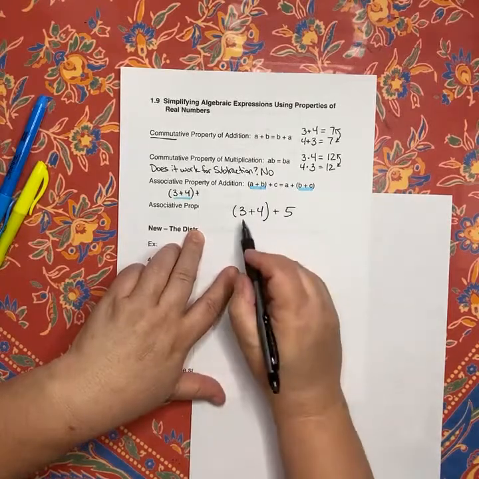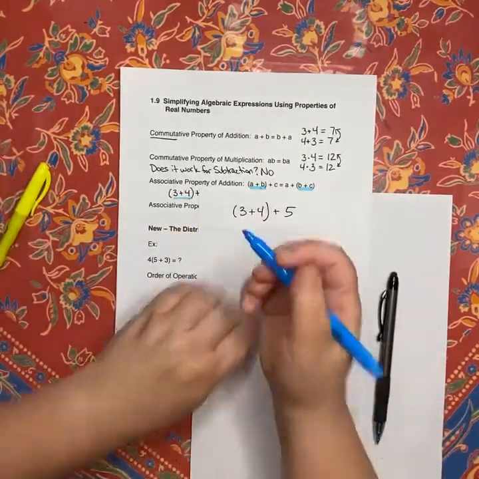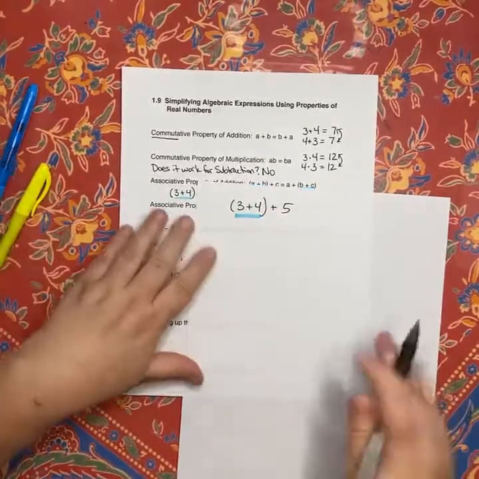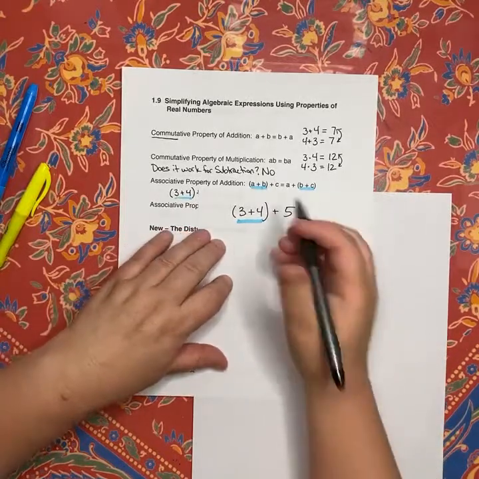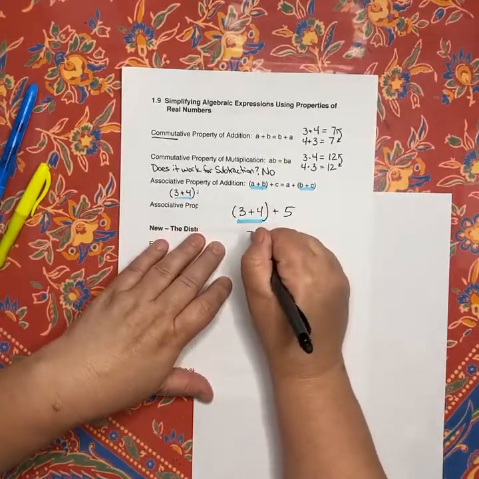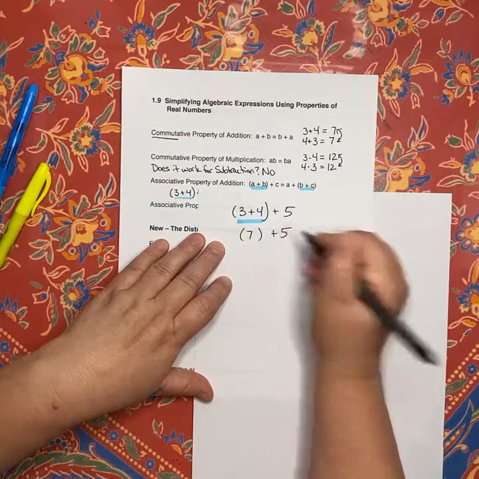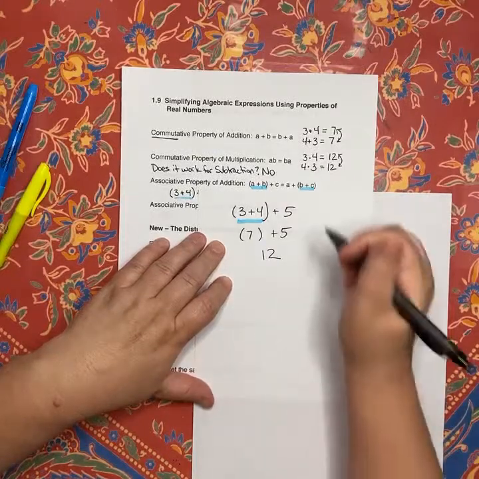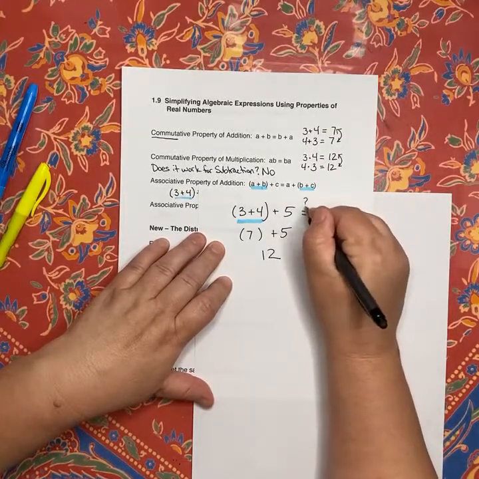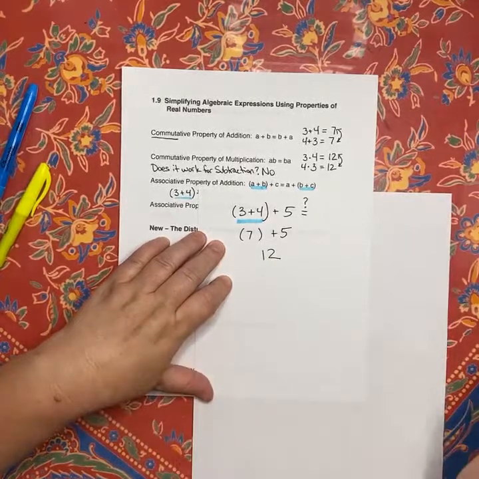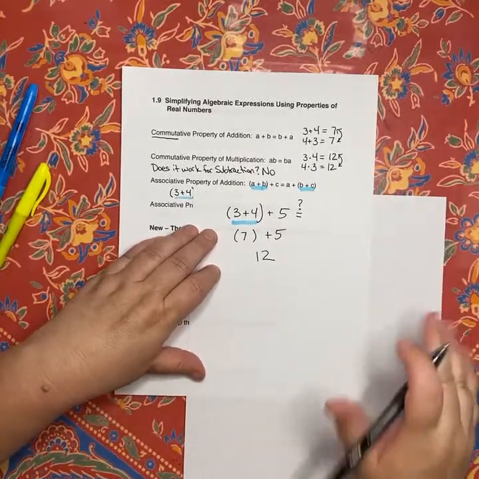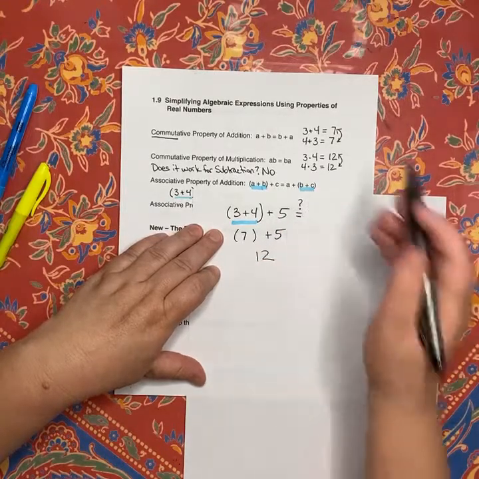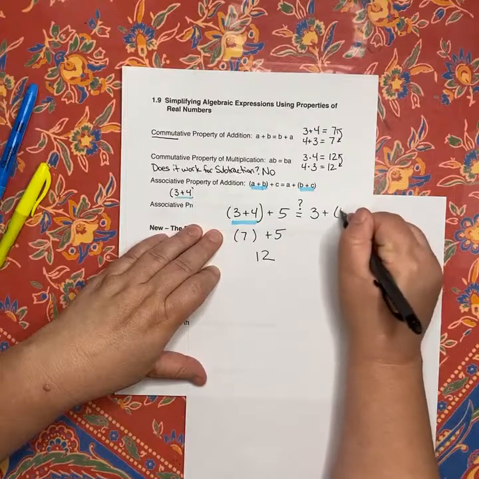Let's take a look at this. That tells me, I can use my highlighter here, I am supposed to add the 3 and the 4 together first. 3 plus 4 is 7. Now, what is 7 plus 5? 12. You got it. Now, how does this compare? I'm going to put a question mark up here because I'm not sure. Let's see. What would the other way of writing it? Well, I'd have the 3 first, and then the 4, and then the 5, but the parentheses would be around the second two. So 3 plus the quantity 4 plus 5.